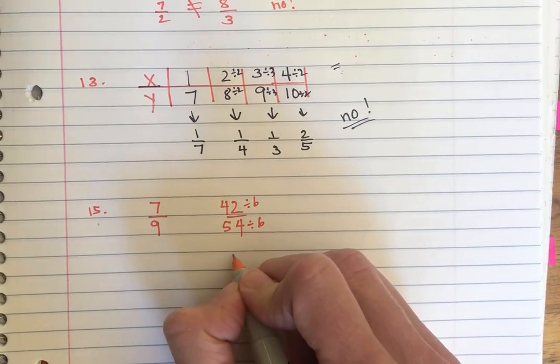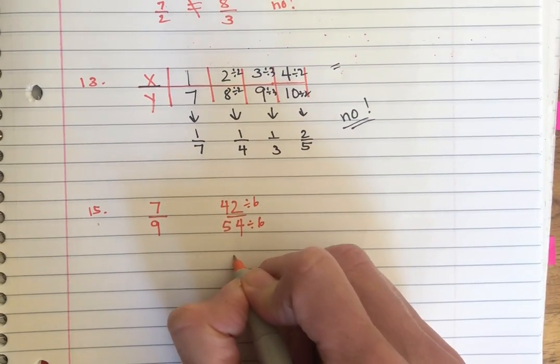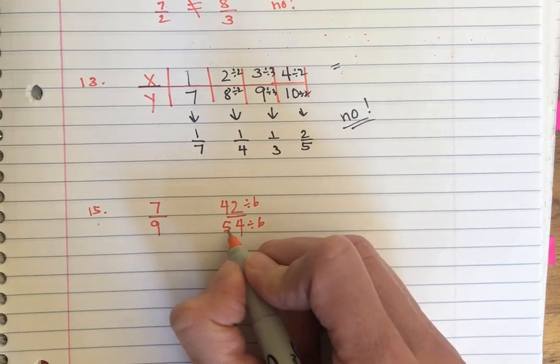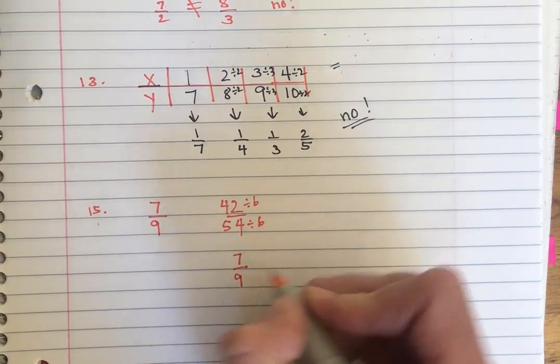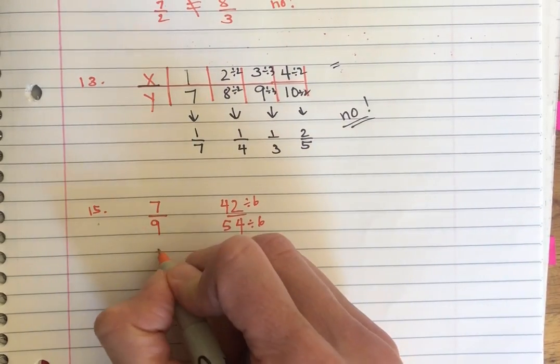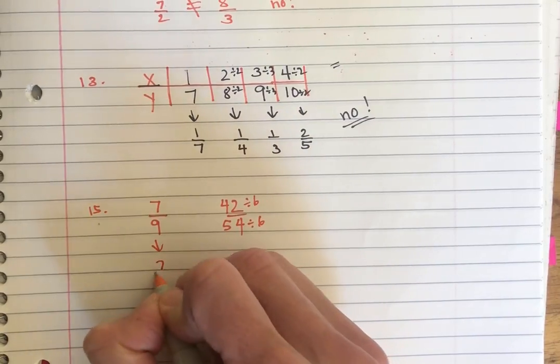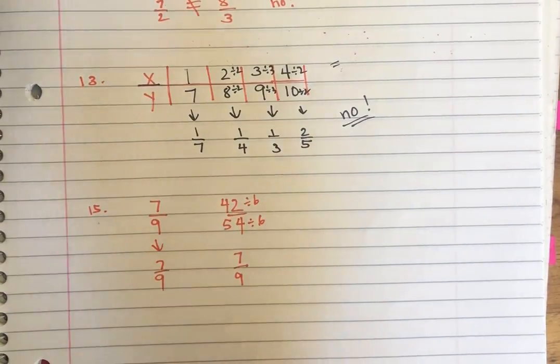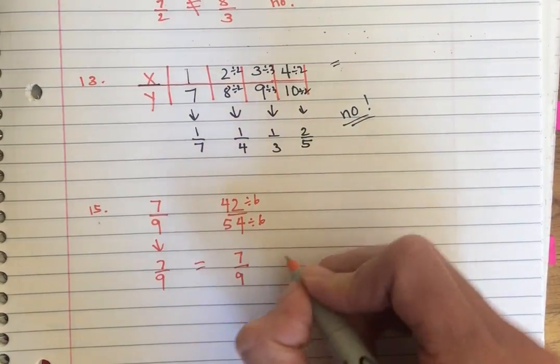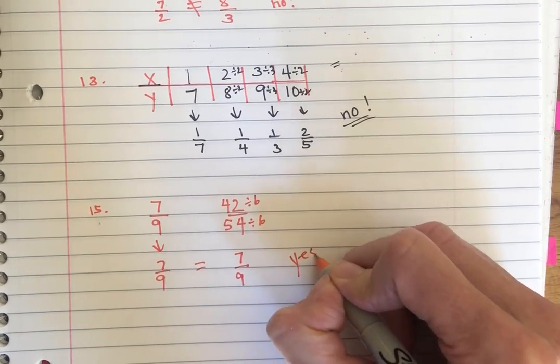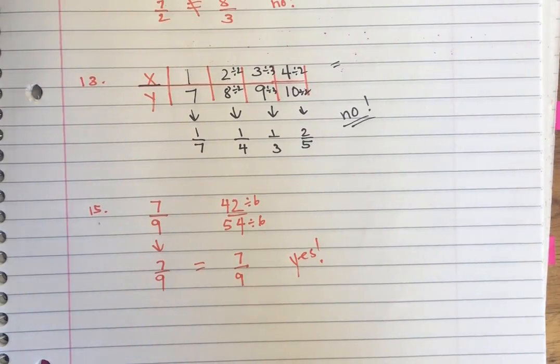Okay. 42 divided by 6 is 7. 54 divided by 6 is 9. This is in simplest form. 7 to 9 is already in simplest form. These are equal, so we would say yes, those 2 rates form a proportion.